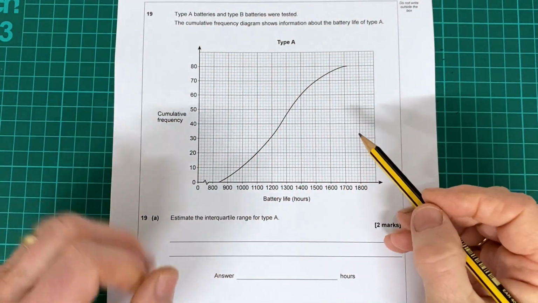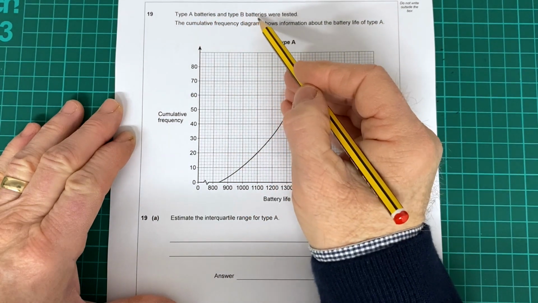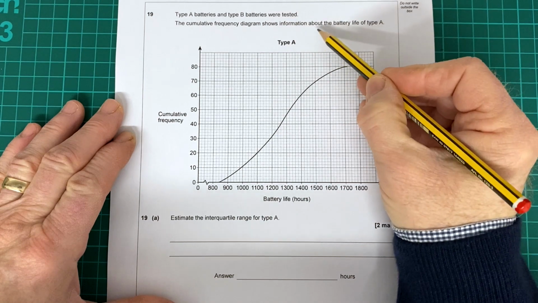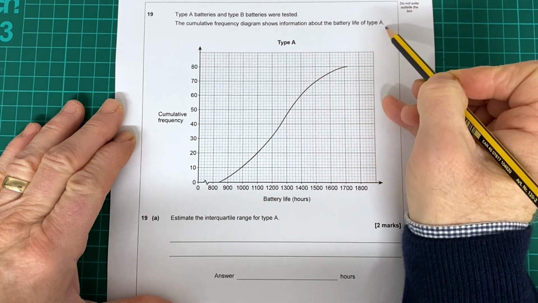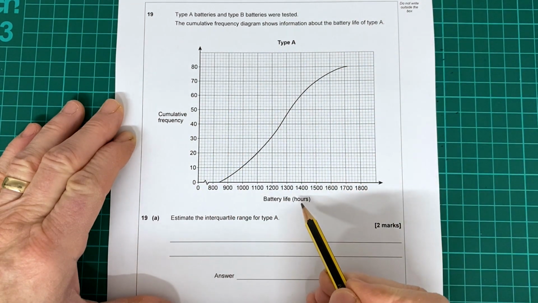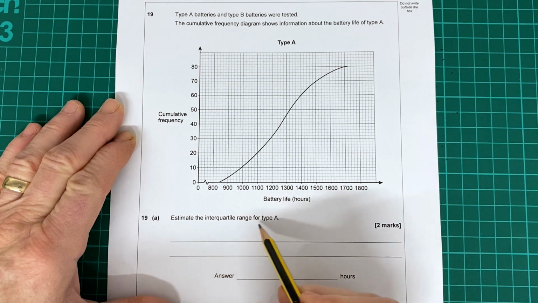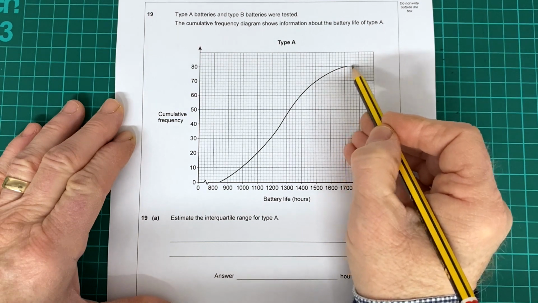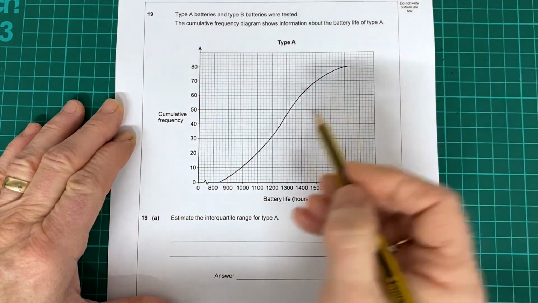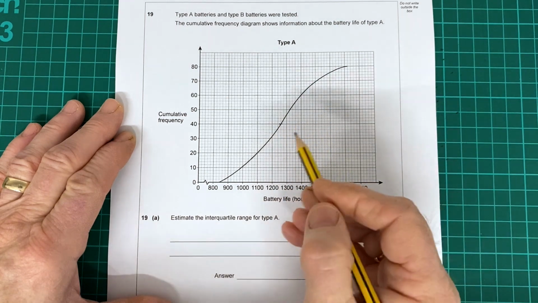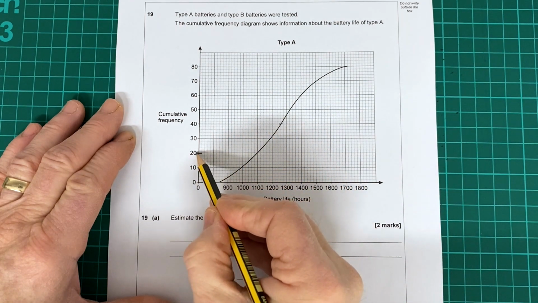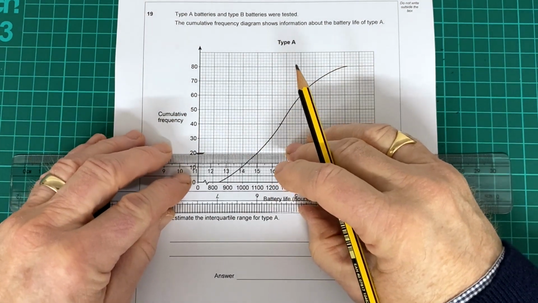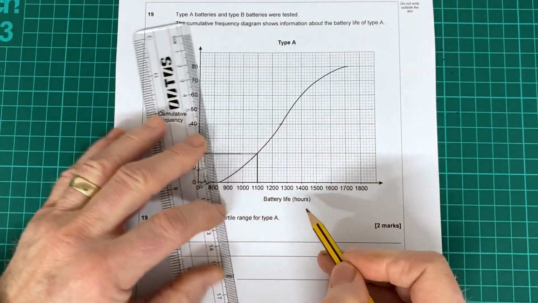Question 19. Type A batteries and type B batteries were tested. The cumulative frequency diagram shows information about the battery life of type A. Estimate the interquartile range for type A. Looking at the graph, we can see that there were 80 type A batteries, because that's the very top of it. Halfway to 80 is 40, so that's there. Halfway to 40 is 20. This is what we really want, because we're looking for the lower quartile. Drawing across from there to the graph, so that's 1100 hours.